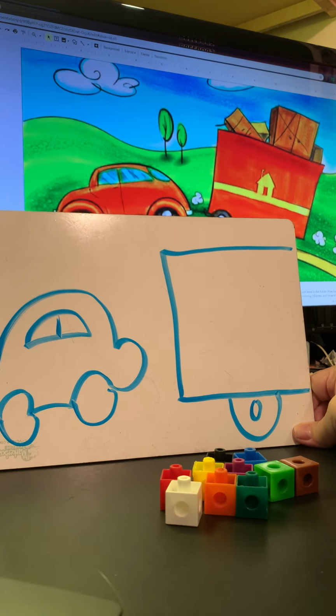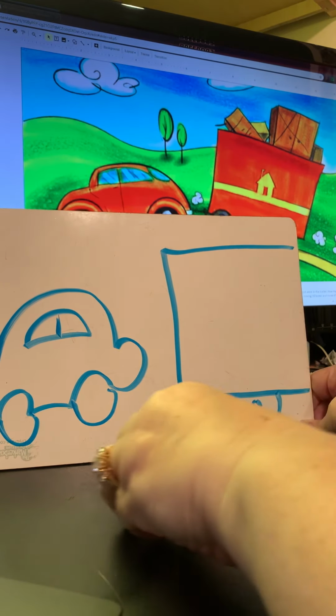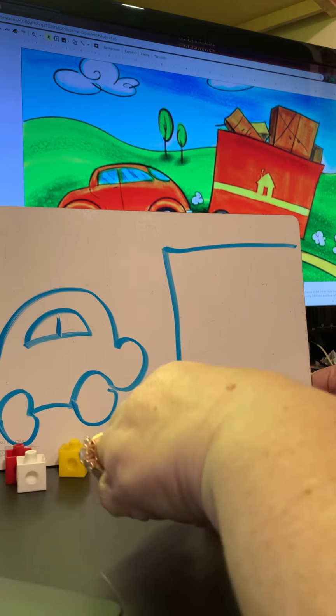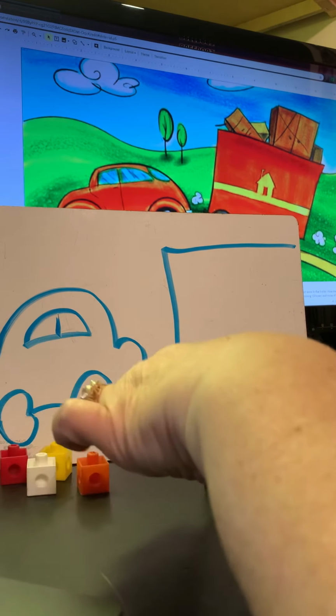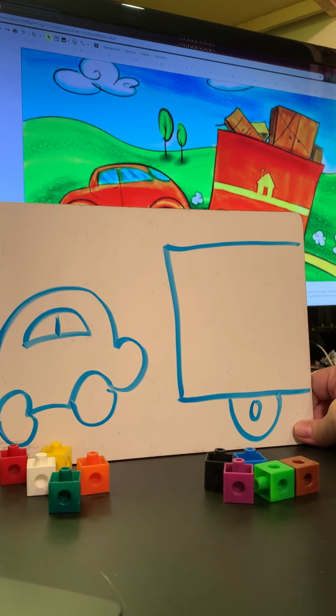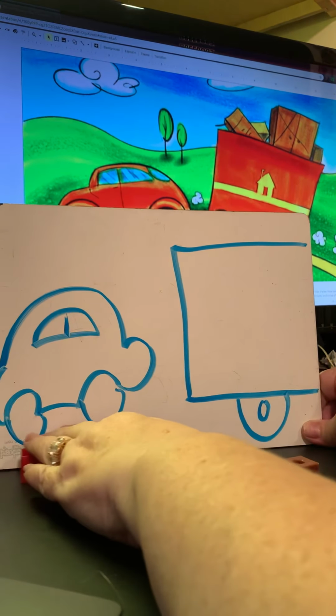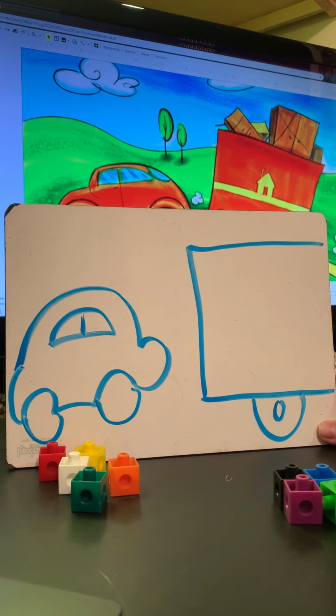So if I'm moving 10 boxes and I have 5 in my car, 1, 2, 3, 4, 5. I have 5 that are in my car. So if there are 5 in my car and the rest are in the trailer, how many are in the trailer?